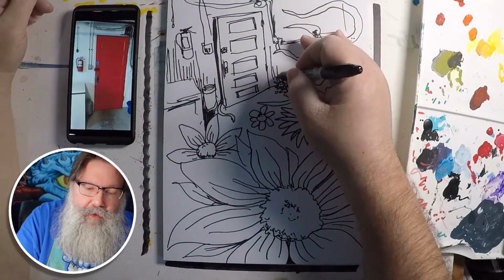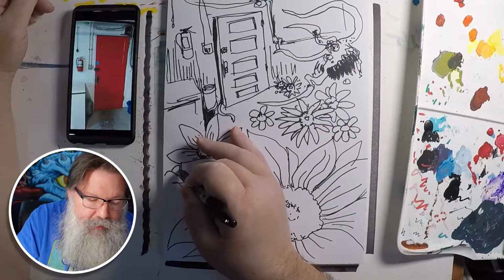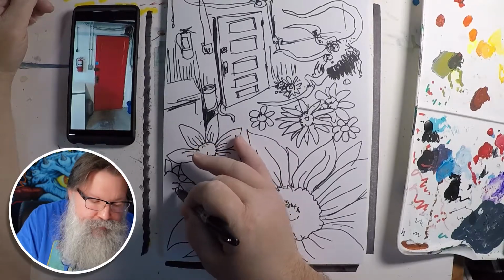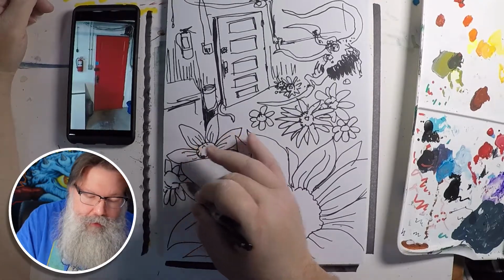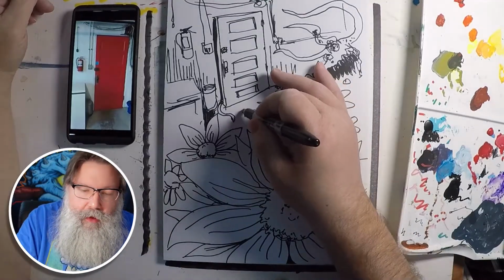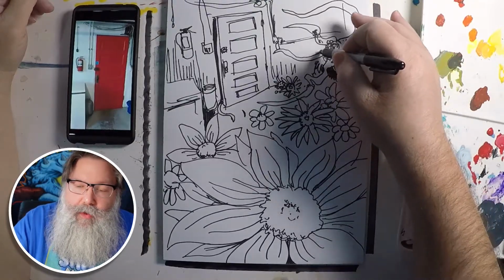Okay, we got this stuff going here. Got this weird shape over here. Ran out of space for petals. Let's fill in some other stuff. I think this creature's looking really ragged.